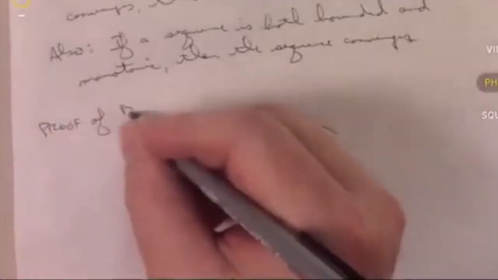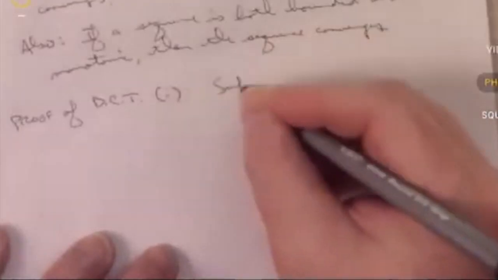So the proof of the direct comparison test, part one, goes something like this. We're going to suppose that I've got this series An that's convergent, and also suppose that we've got another series.